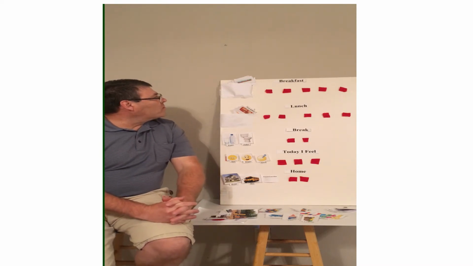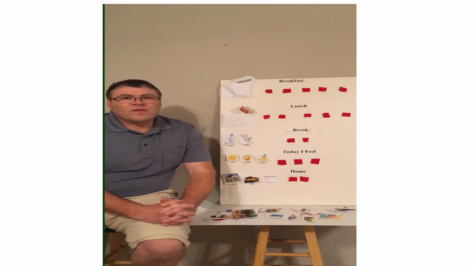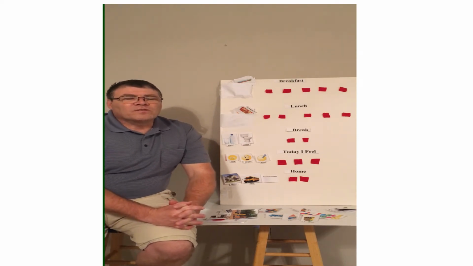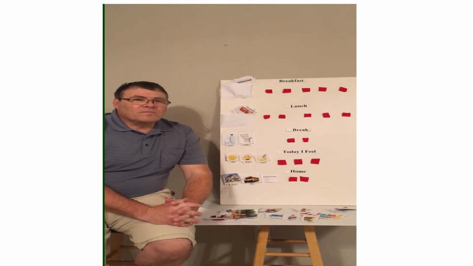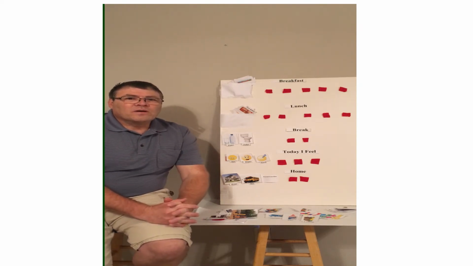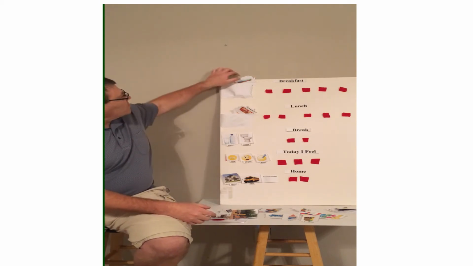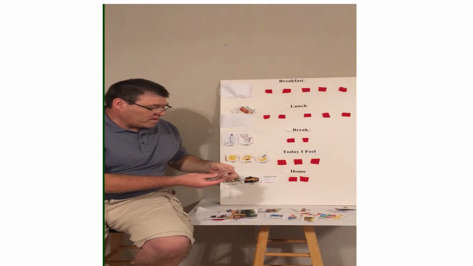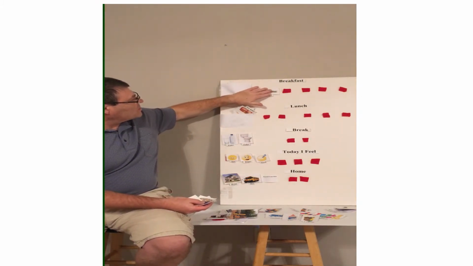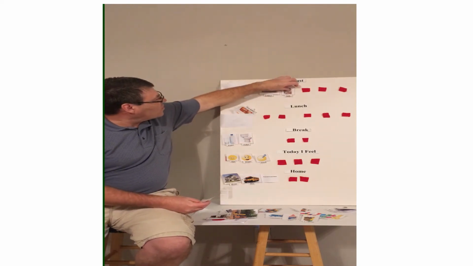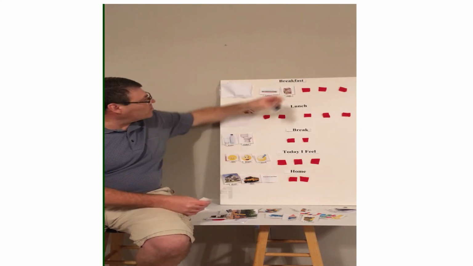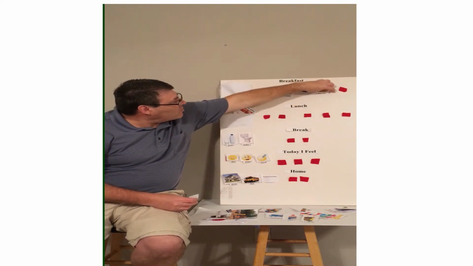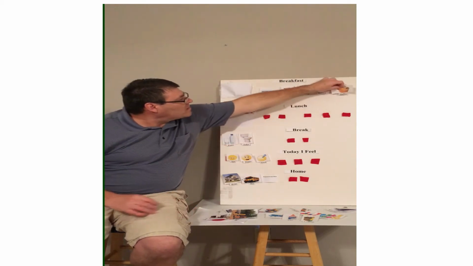This communication board here is the one we would use first thing in the morning as the children all gather in the classroom before we go to breakfast. I would have my students who are nonverbal come up, and they would choose what they want to eat for breakfast. They usually get a choice, and these are real items that we would serve for breakfast. They would choose cereal, perhaps, milk, yogurt, a fruit, so a banana, maybe a muffin.